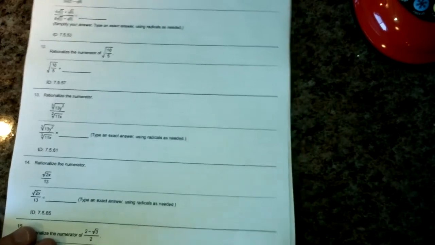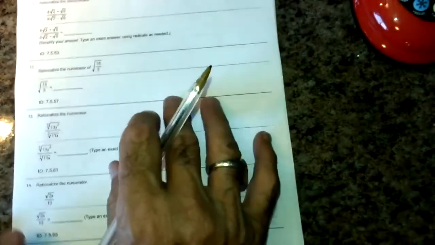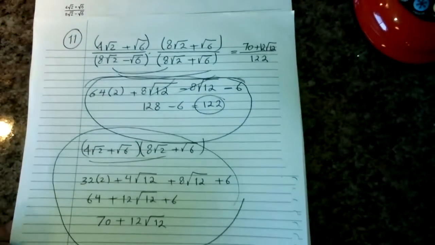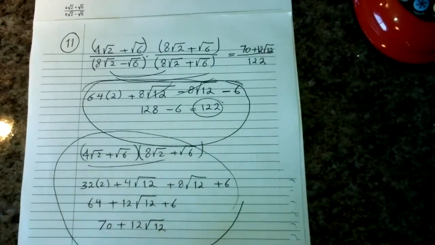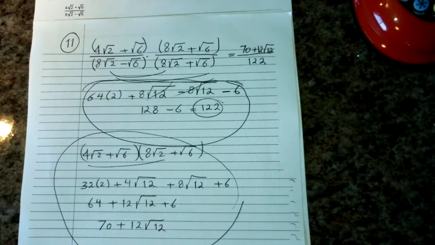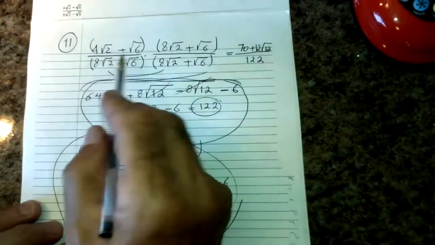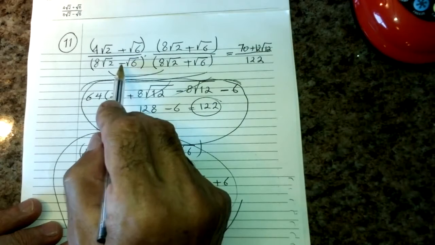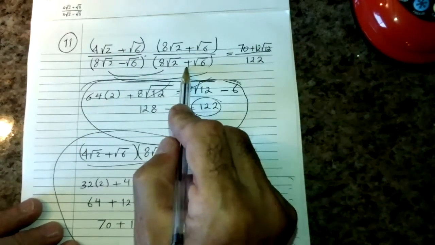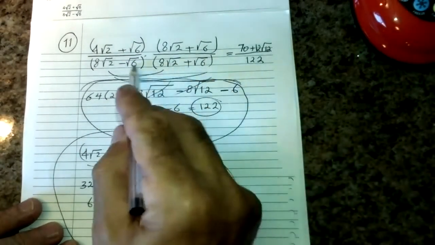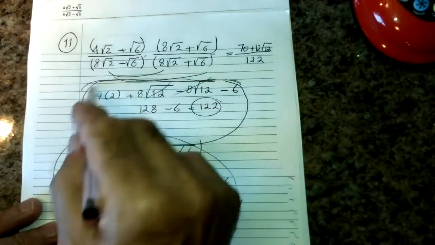Number 11. So what do we do? You just multiply by the same thing with the opposite sign, right? Let me see, I think I have the solution for you for that one. So you multiply by the same one with the opposite sign. It's negative, you multiply by positive. So what I did here, when you multiply these two, I show it here.